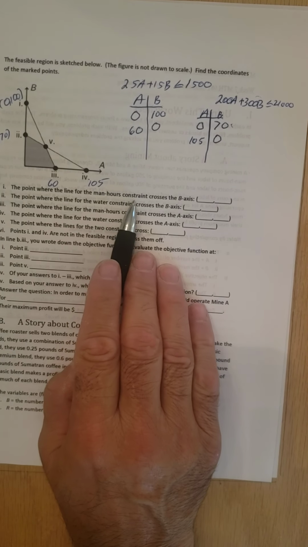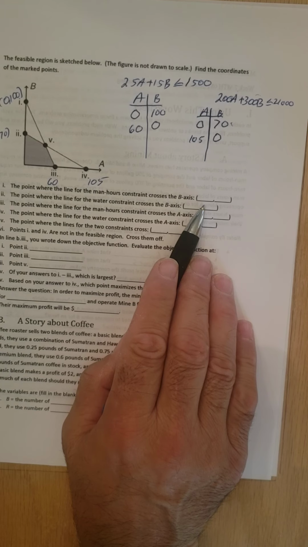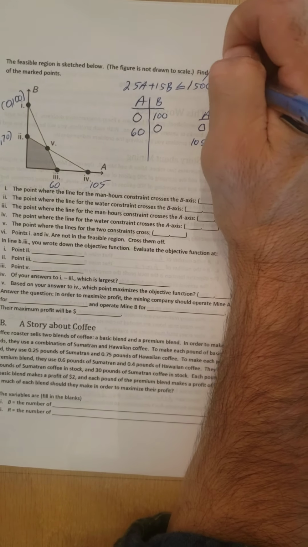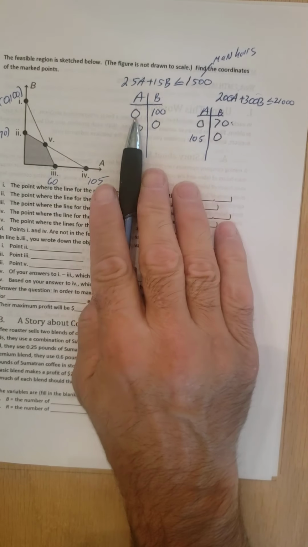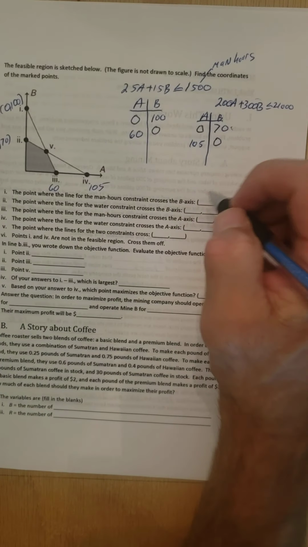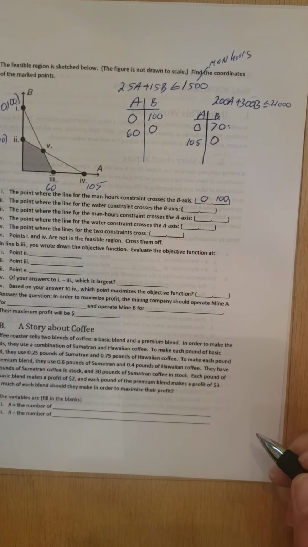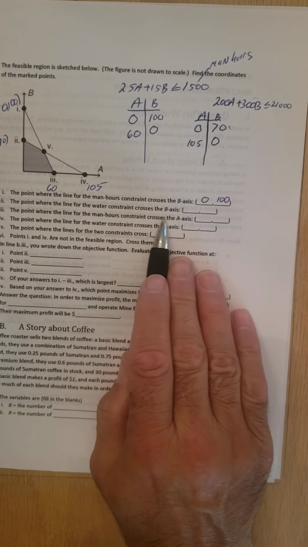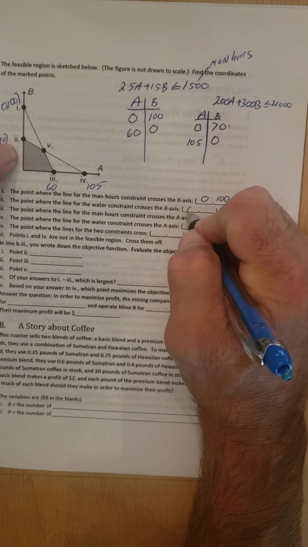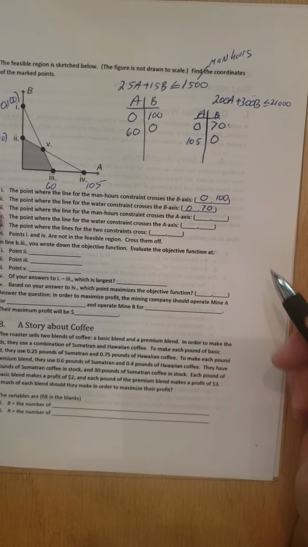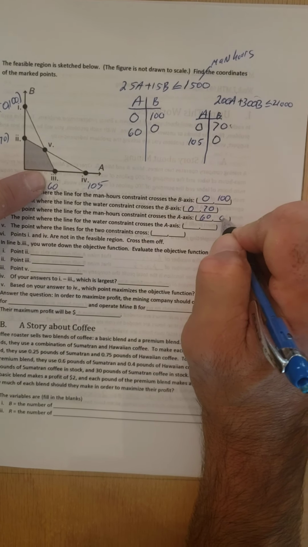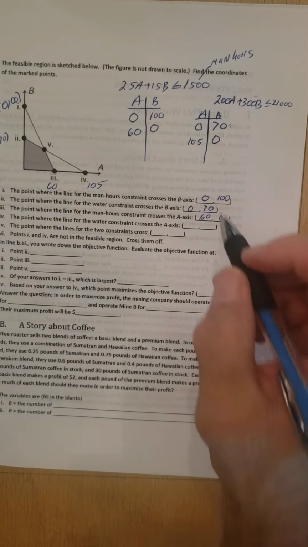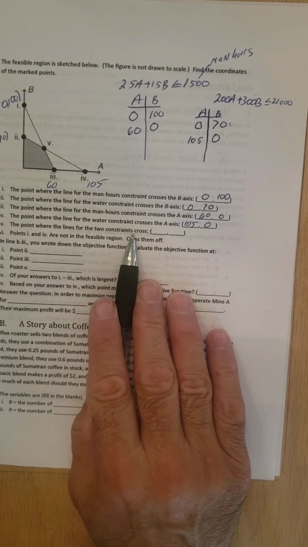So the point where the line of man hours crosses the B axis, let's see, which one was man hours? This was man hours. So the 25A, so the 0, 100, that's point B. The point where the water constraint crosses the B axis must be the 0, 70. The point where the line of man hours crosses the A axis, that's the 60, 0. And then the other one is 105, 0. Now, where do these two lines cross?